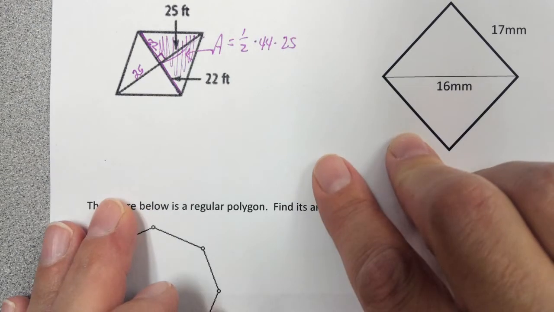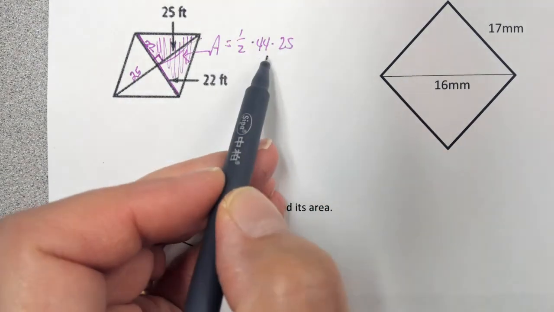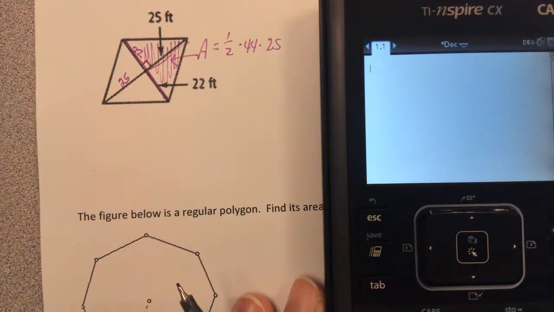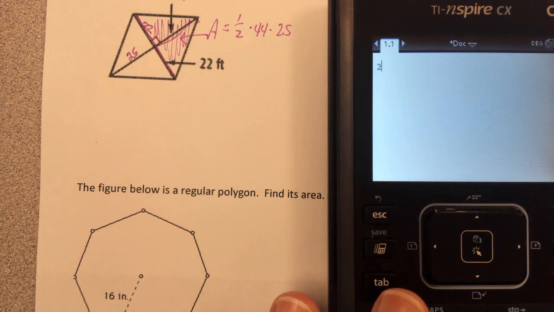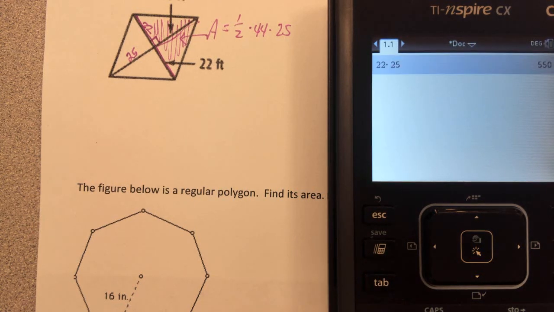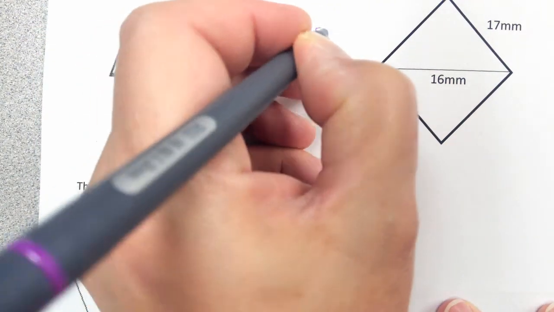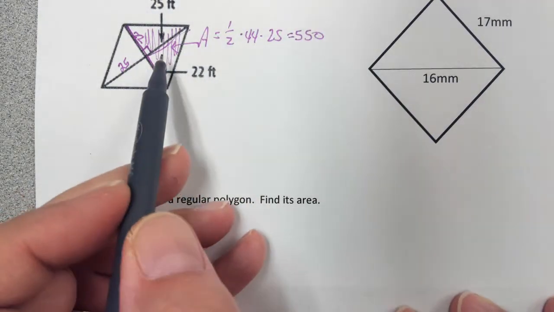Okay, well let's do that calculation. Half of 44 is 22, and here I might actually want to pull my calculator out because I don't want to do that by hand. 22 times 25 is 550. If you prefer to do 1/2 times 44 times 25, it's more work, but the calculator will do it. So 550 for half of the figure.